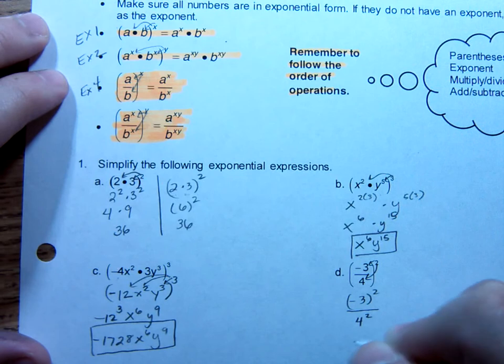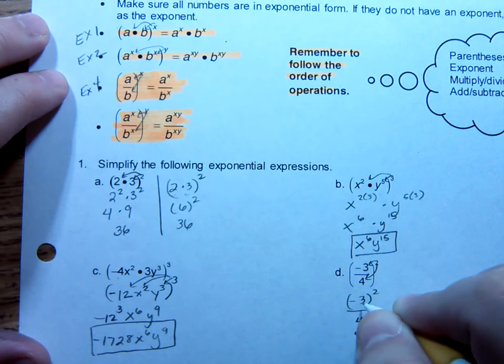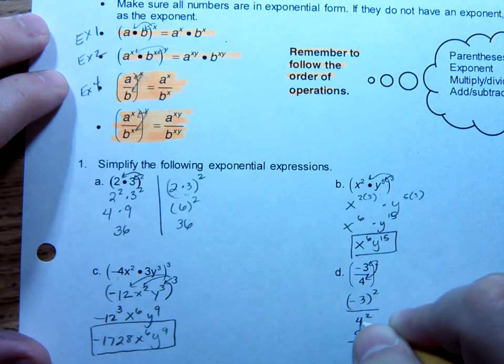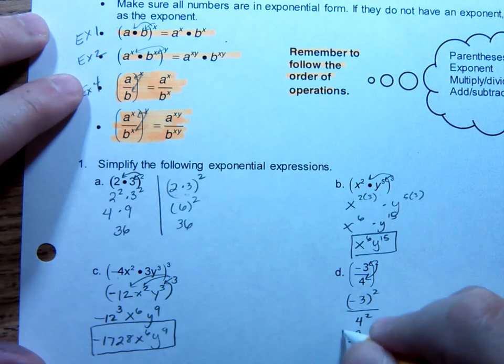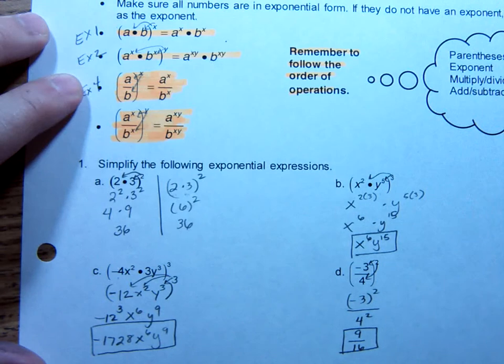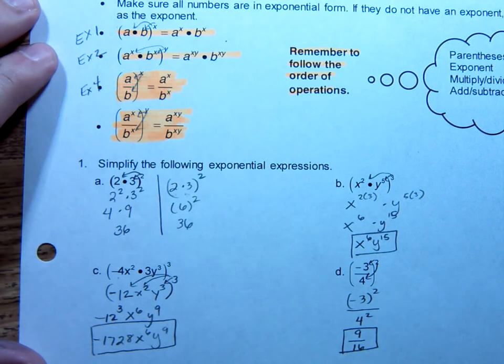So then we're going to end up with 9, because negative 3 squared is 9, over 4 squared is 16. So I have 9/16. Any questions there? Make sure you write them down and bring them to class.